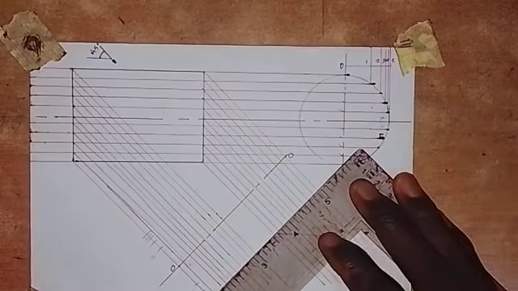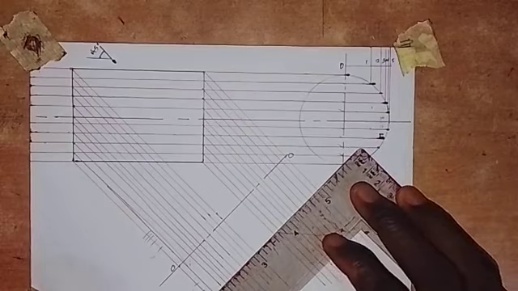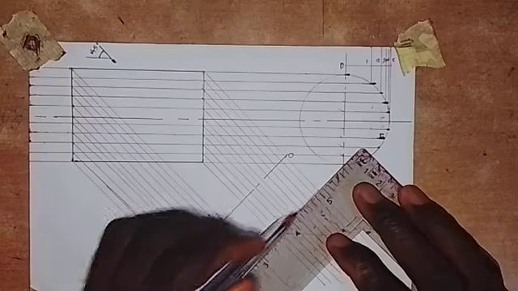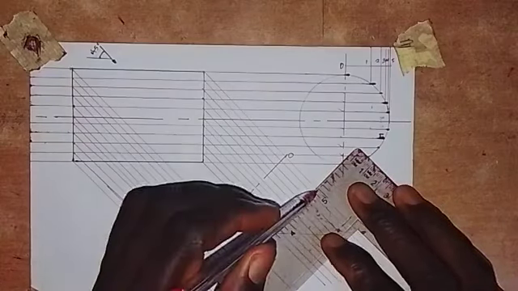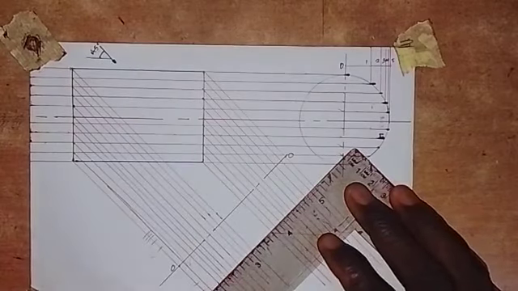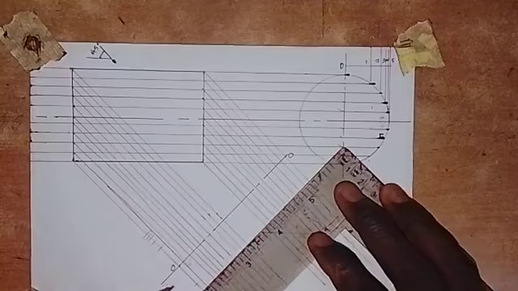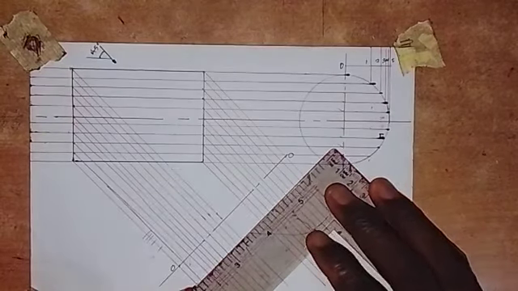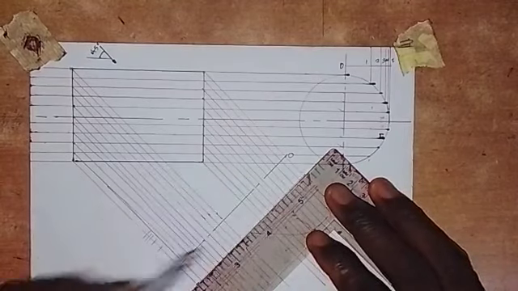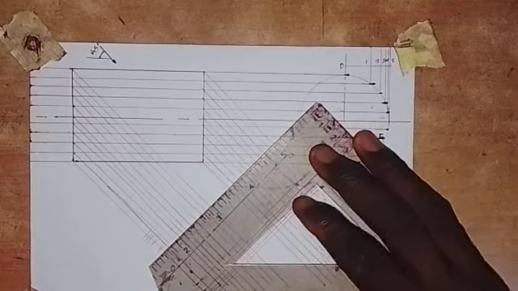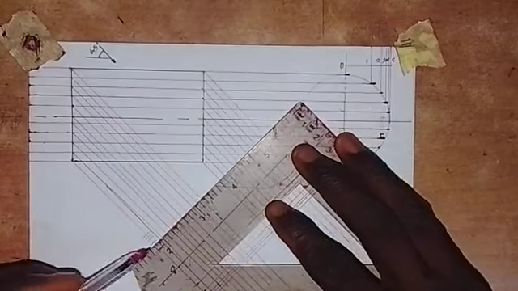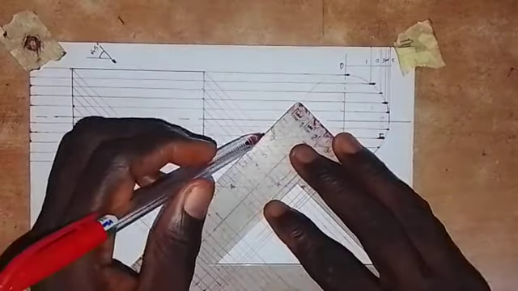So with the 45 degree set square, draw a line from this point to the other side, also from this point to the other side, from this point to the other side, from this point to other side, and then from this point to other side. So we come here, also we do the same thing by transferring this point to the other side here. So we'll do the same thing here.